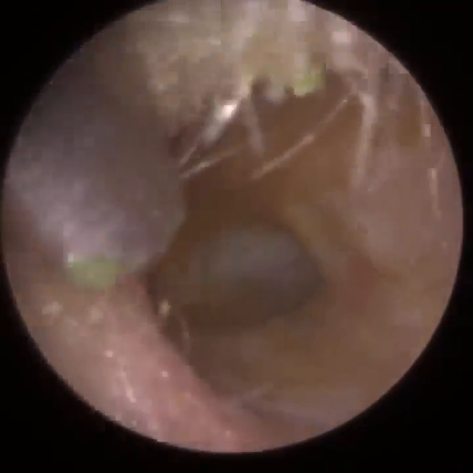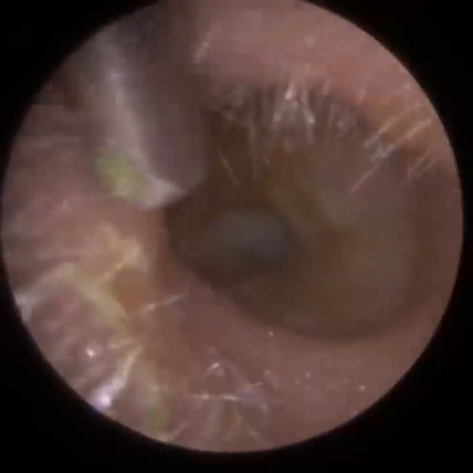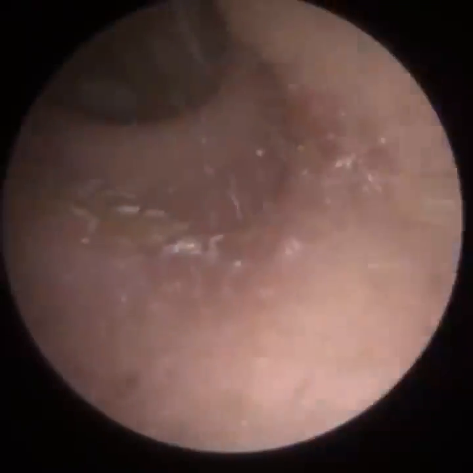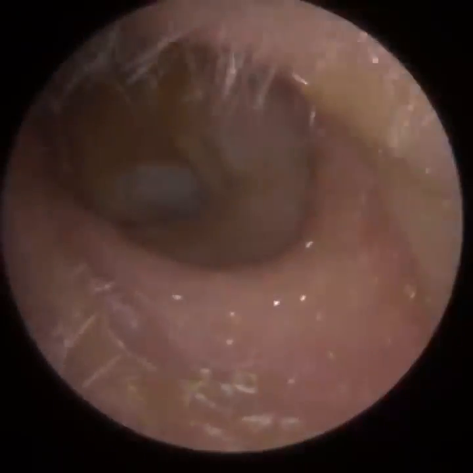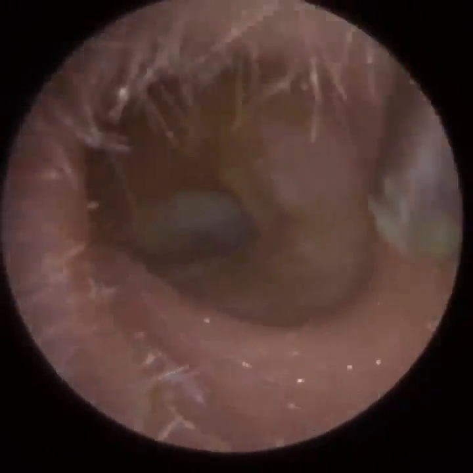So again, just near the entrance here, just some dry skin. I did put some drops in there, I had to because it's too crusty, it was blocking the tube as well, so just to loosen it. And obviously we suctioned all this, the dampness, out as well. And already it just looks so much better, so much clearer.